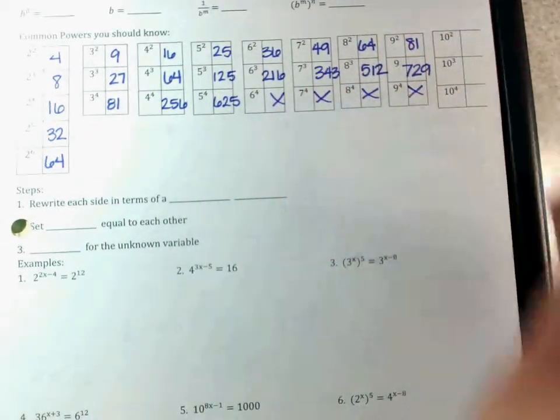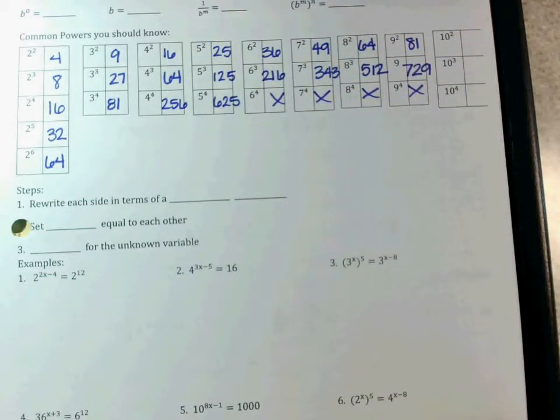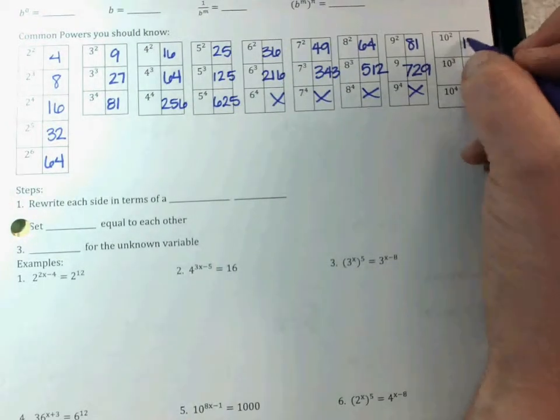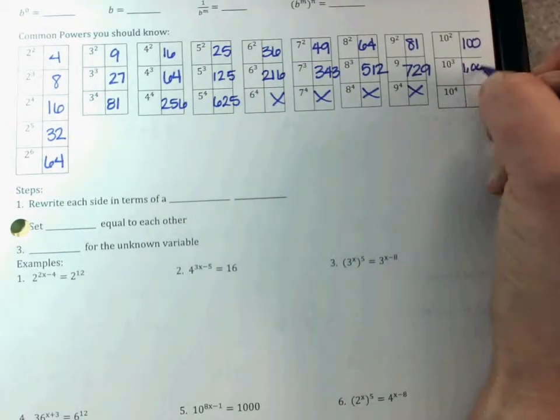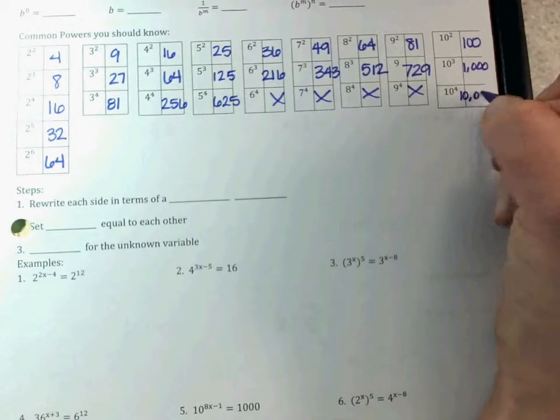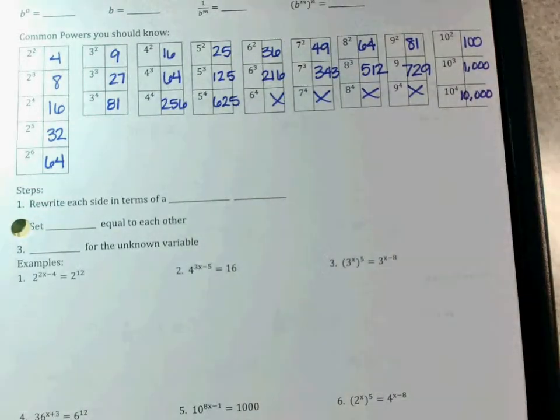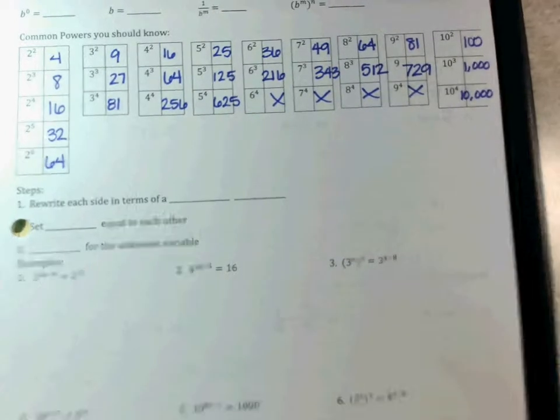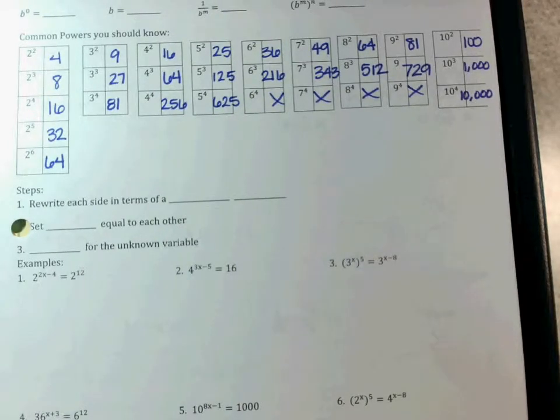And then you won't need the bottom row on 6, 7, 8, or 9. If you do not have those copied down, that's okay, I'll put it back up here. But the point is that we're going to be converting to get common bases to solve exponential equations.